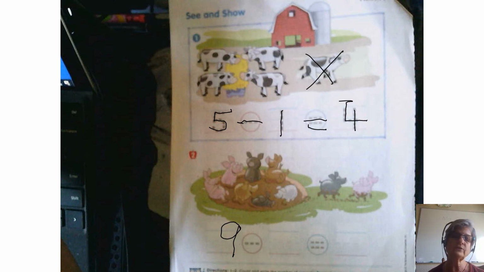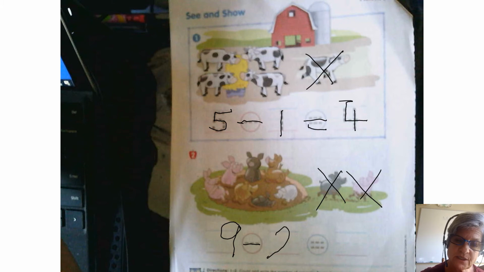Now, we know it's a subtraction or takeaway problem, so let's write the minus. Now, we see 2 walking away, so let's put an X on them. And we're going to write the number 2. So we have 9, take away your minus 2 equals. Don't forget to trace the equal sign.